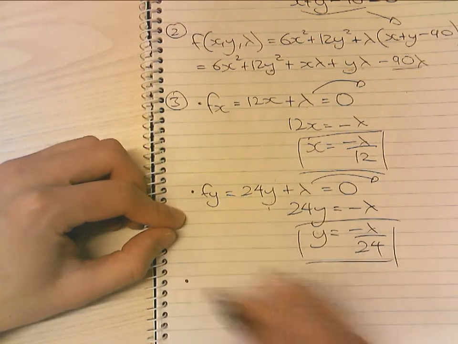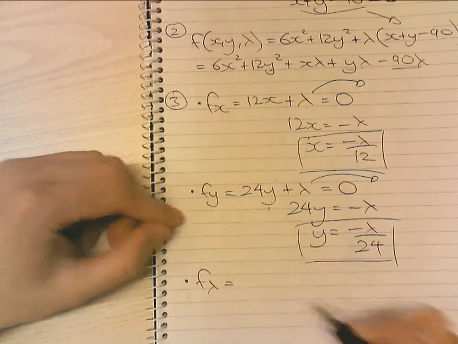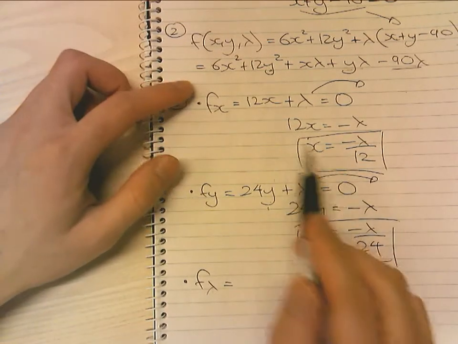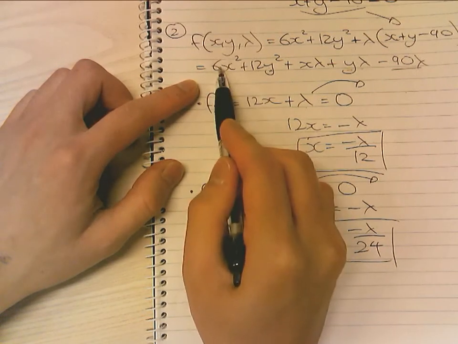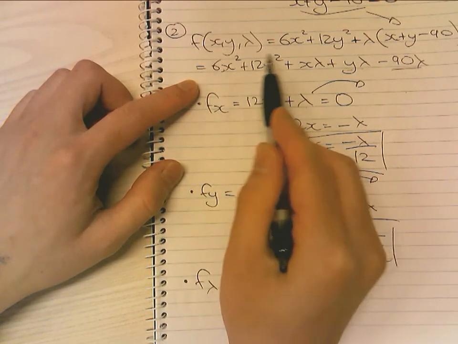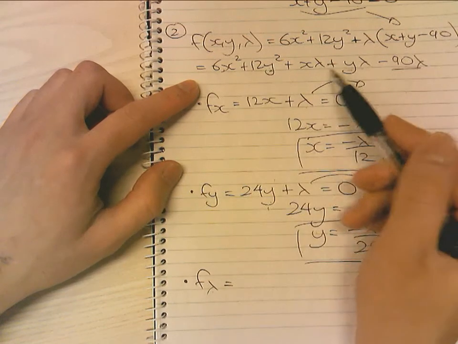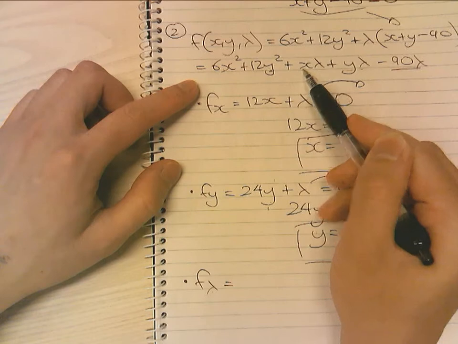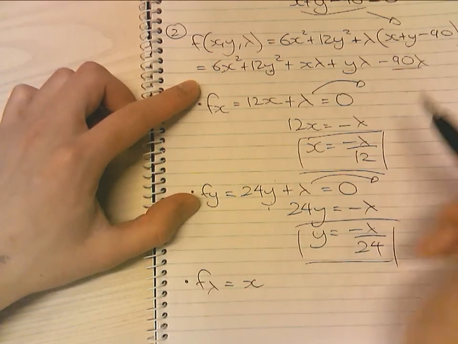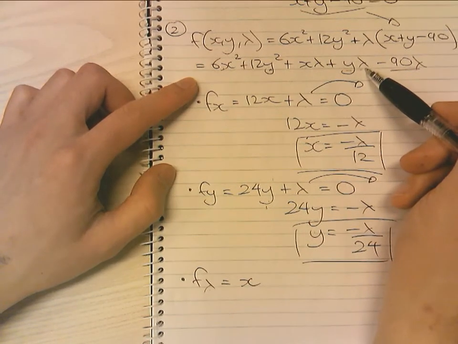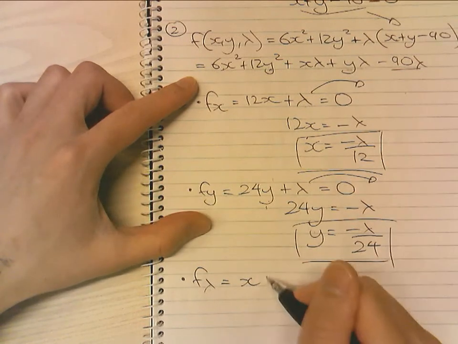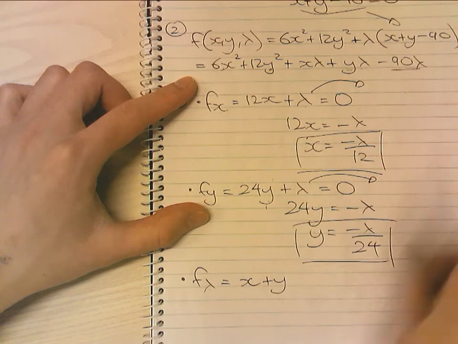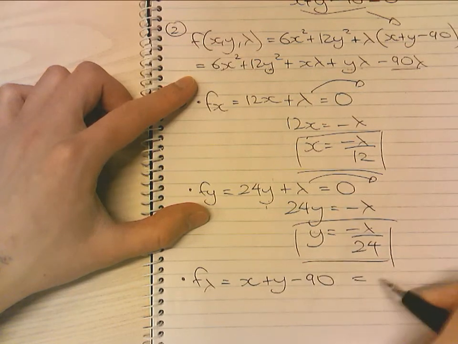Okay, let's do our last partial derivative with respect to lambda. So our variable of interest now is lambda. There's no lambda here, so this is just a number to us, 0. There's no lambda here either, so this is a number to us, 0. There's a lambda here, so the derivative of lambda is just 1, and like any other number, x comes along for the ride. Plus, the derivative of lambda here is just 1, and like any other number, y comes along for the ride. Plus, the derivative of lambda is just 1, and like any other number, negative 90 comes along for the ride. Okay, we're going to set this equal to 0.